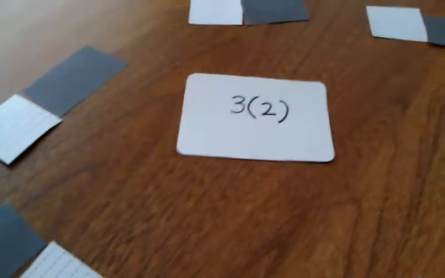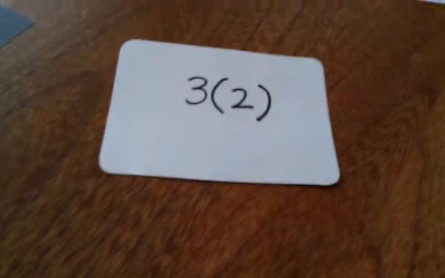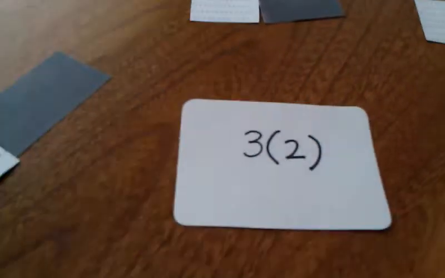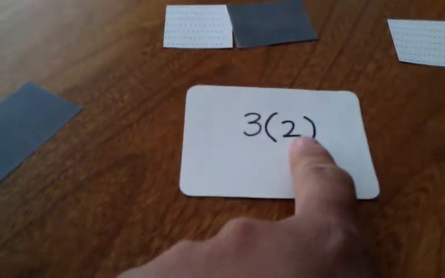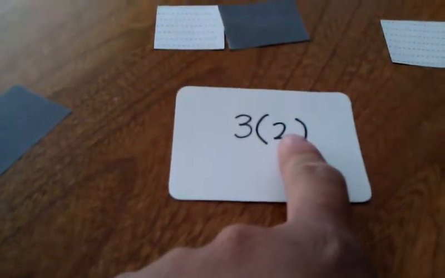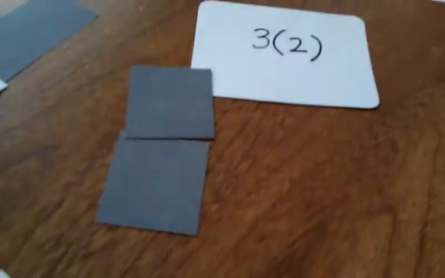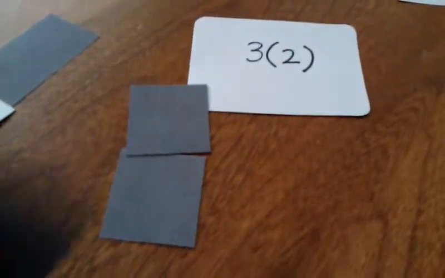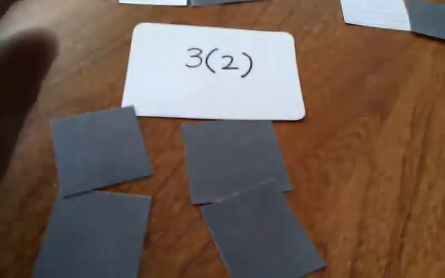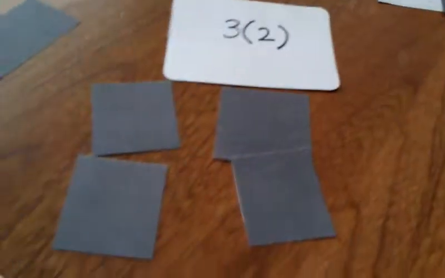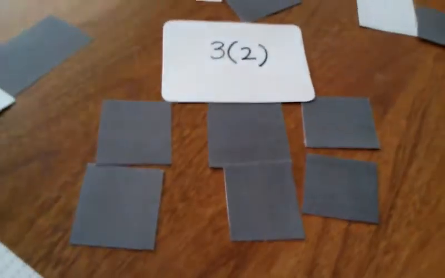The 3 means to put in 3 groups, and the 2 means that I want positive 2 to be in each of the 3 groups. So I'm going to put in 3 groups of positive 2. So 1 group of positive 2, 2 groups of positive 2, 3 groups of positive 2. So 3 times 2 is 6.